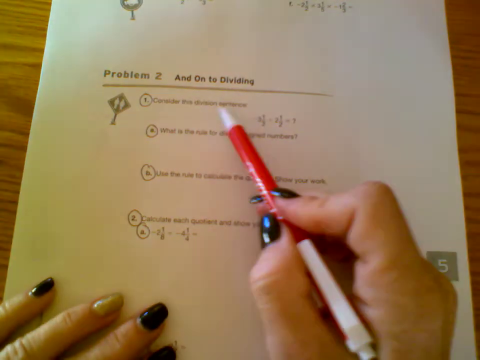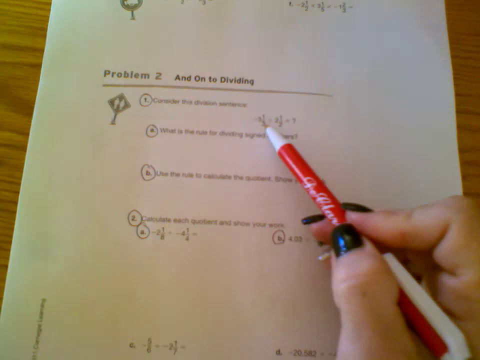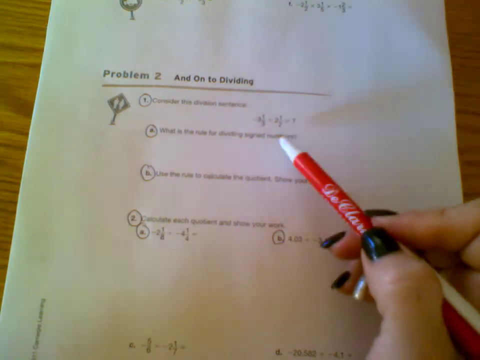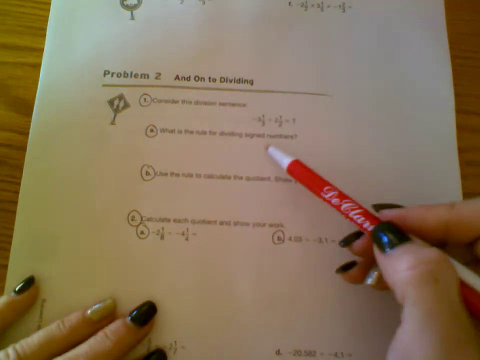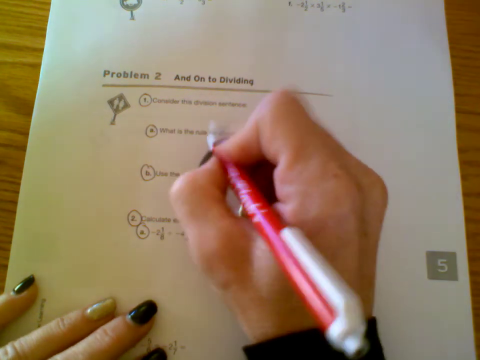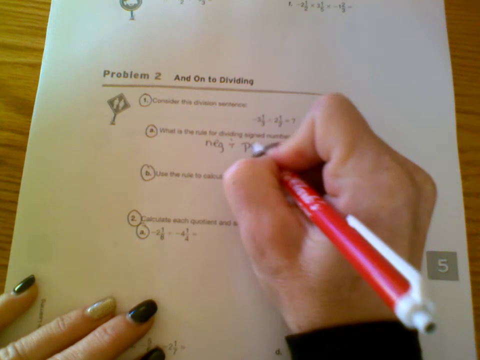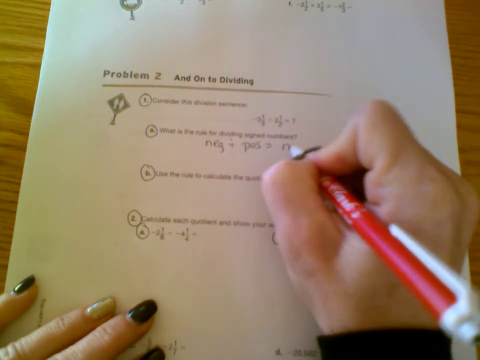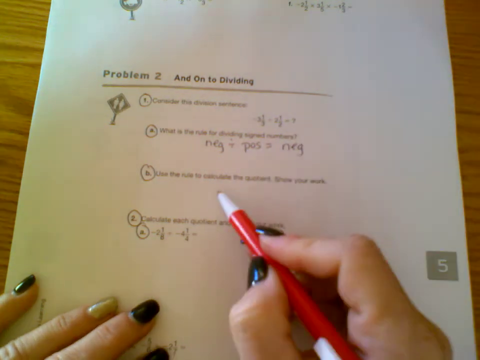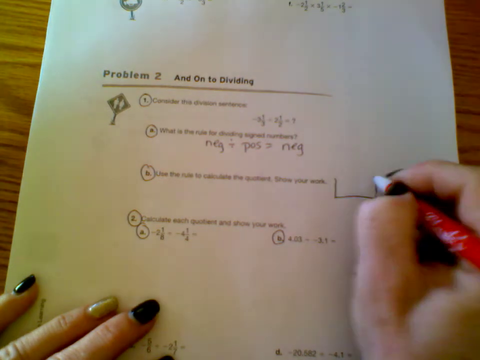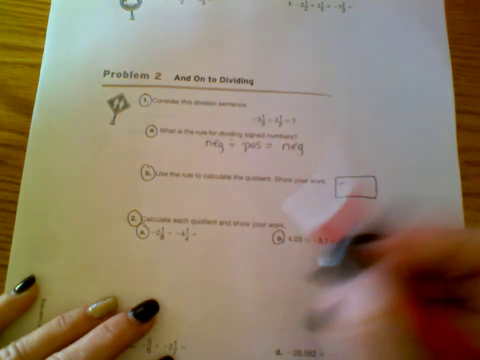Okay, so if we go to division, consider this division sentence. -3 1/3 divided by 2 1/2. What's the rule for dividing signed numbers? It's the same as multiplication. So a negative divided by a positive equals a negative. Use the rule to calculate the quotient. I know this is going to be negative.